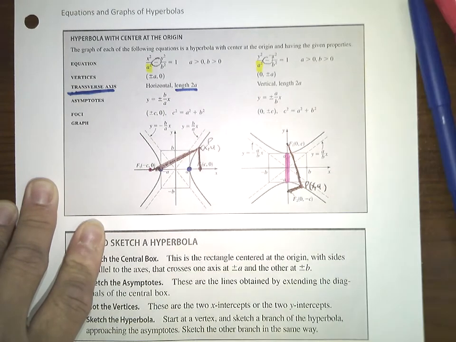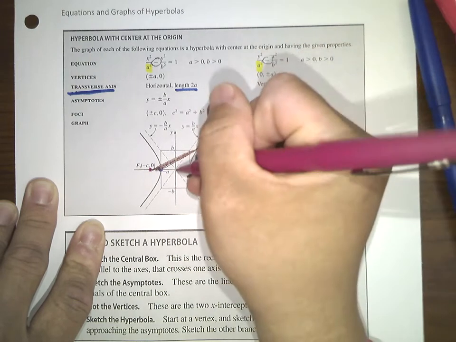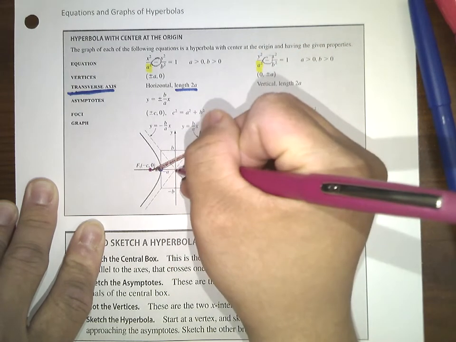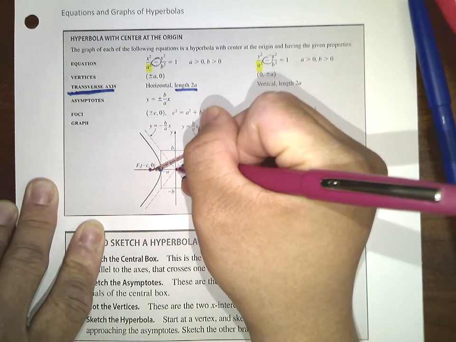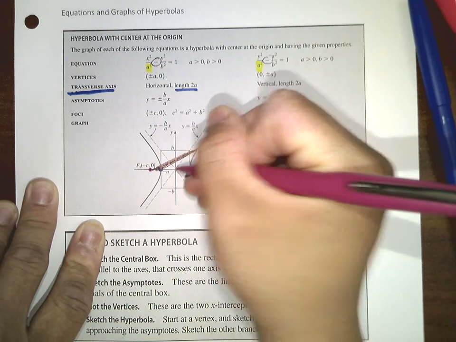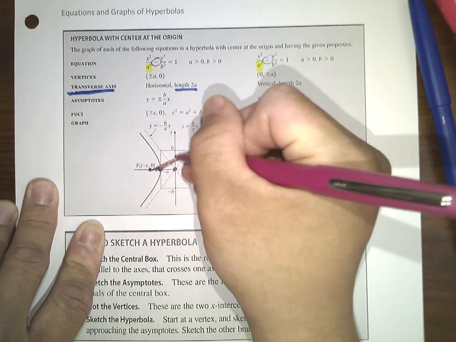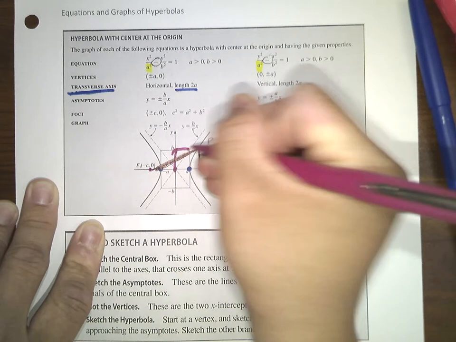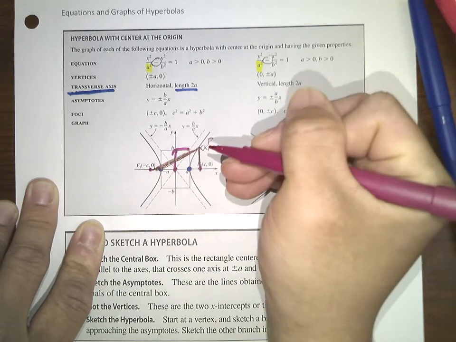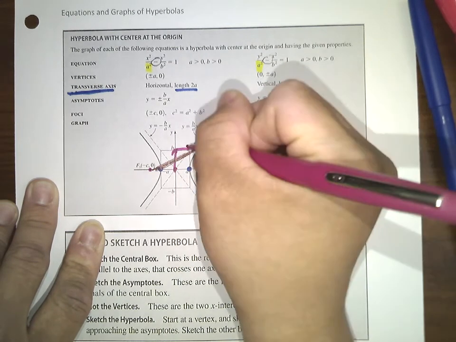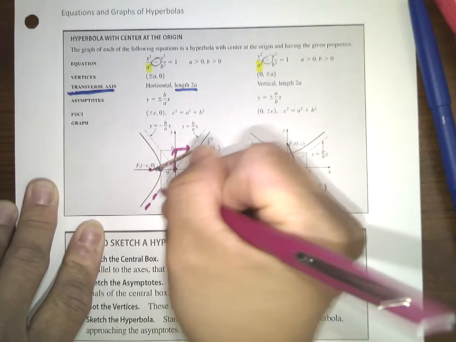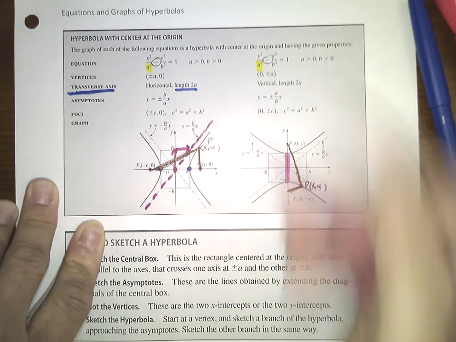I hope you can see that the b is the rise and the a is the run to make up the slope of that line. So you go from the origin and then up b and over a, and that will give you the line right through the origin.